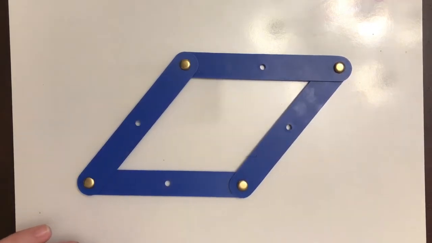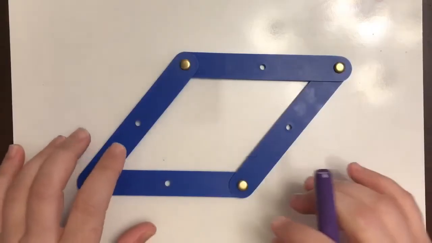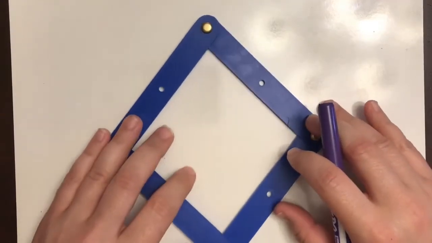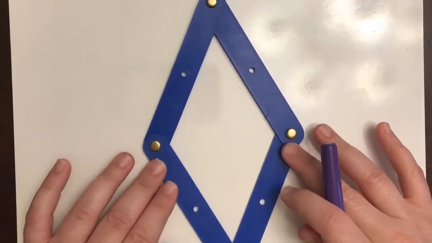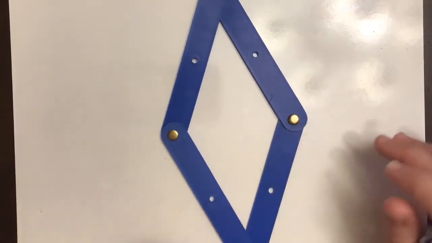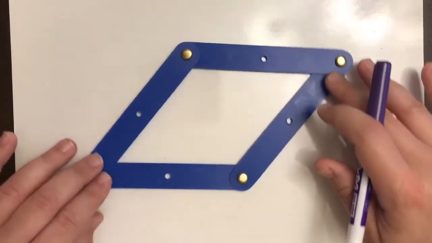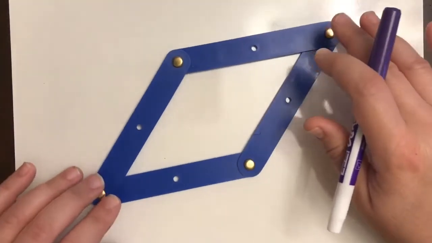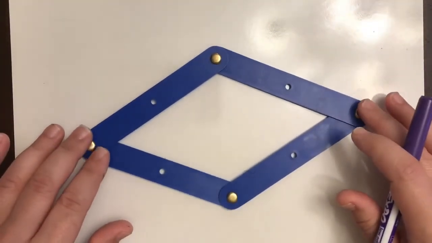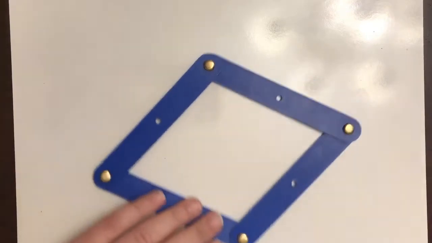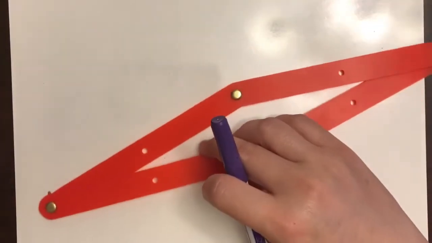Now let's look at a few other properties of a rhombus. In elementary school, you may have learned that a rhombus is a diamond. So you may have studied diamonds, and a diamond is actually a rhombus. Okay, so a diamond is the same thing that you learned in elementary school, but in high school we call it a rhombus. So I'm going to take out a bigger rhombus here.